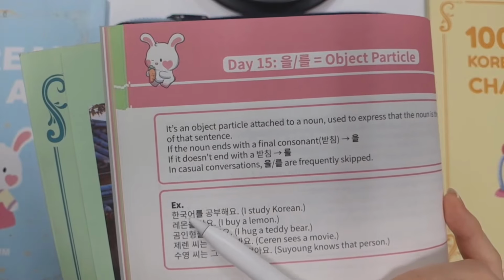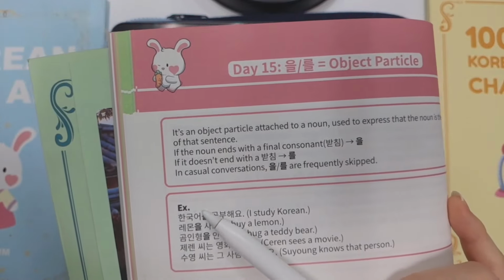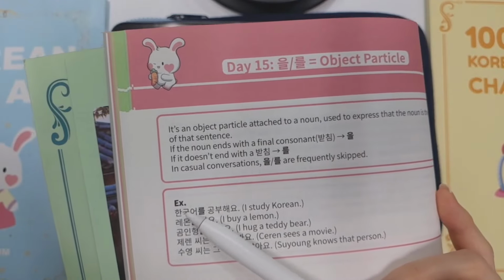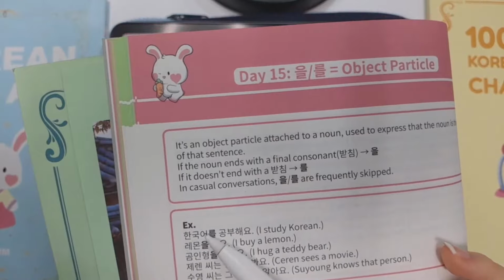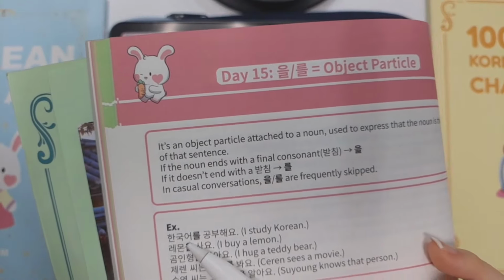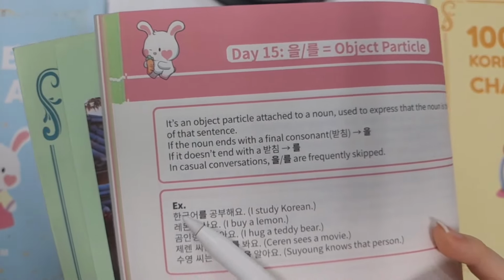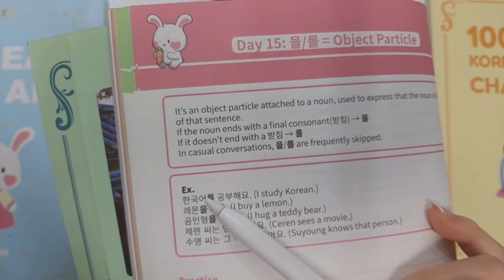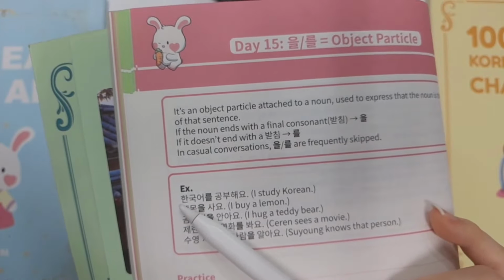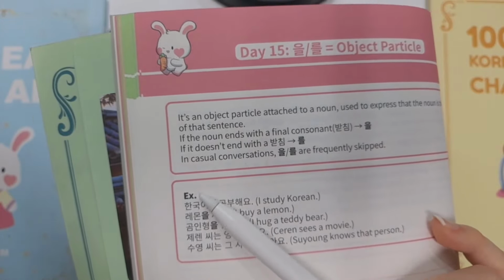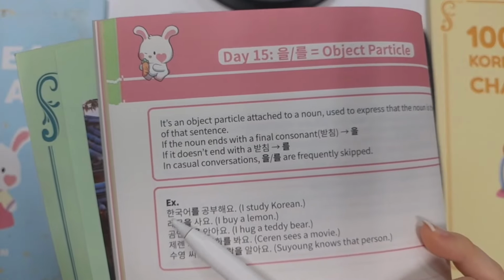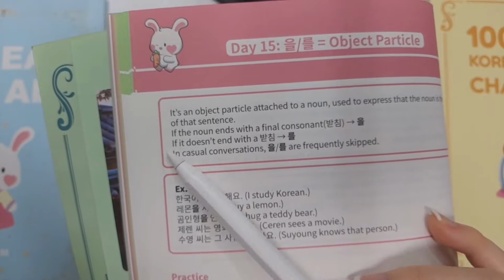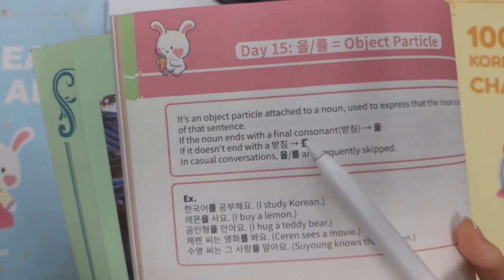Does it have a final consonant? 받침이 있어요, 없어요? Does this syllable have a final consonant or not? 를 is a hint. 한국어, yes, this syllable doesn't have any 받침. 받침이 없어요. 그래서 를 썼어요. If it doesn't end with a 받침, we have to use 를.